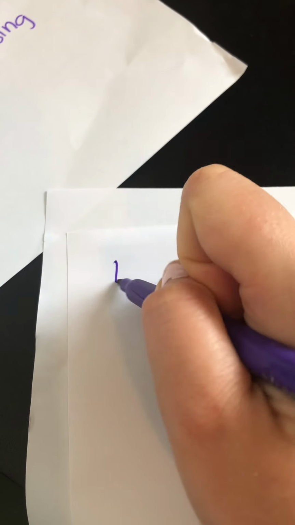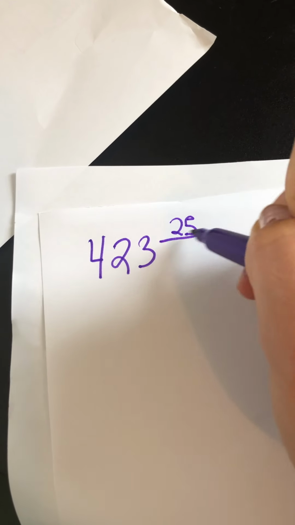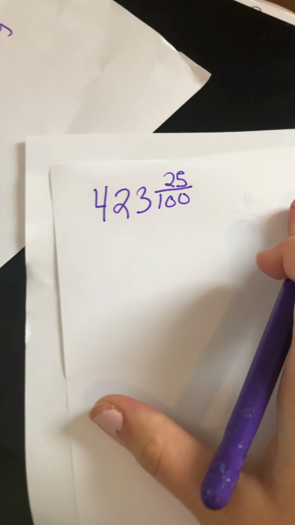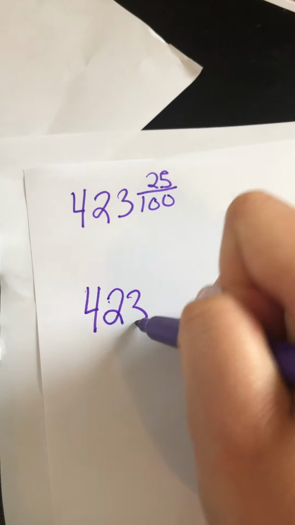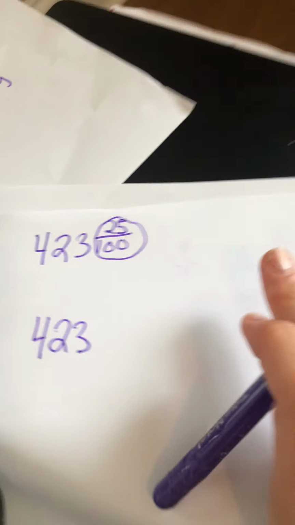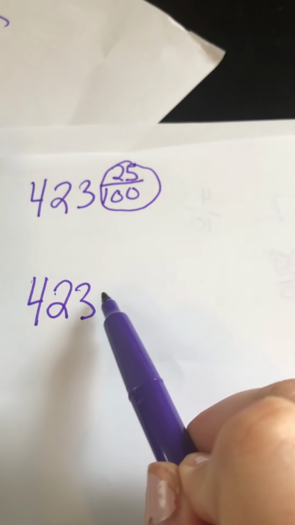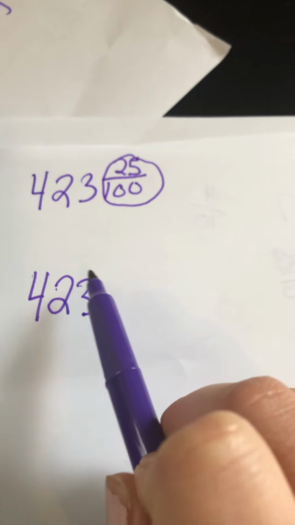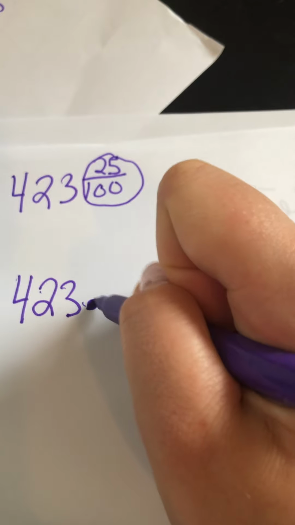Okay, so how do we write hundredths? Let's say we have the number 423 and 25 hundredths. Okay, so we write the 4, 2, 3 like normal. But see, this number can be written as a decimal because that is less than 1. So when we're going backwards and we're going to write numbers less than 1, we have to put that dot, which is called a decimal.